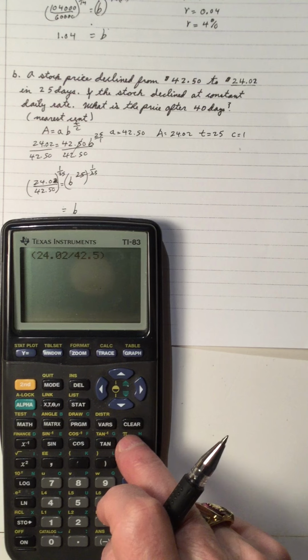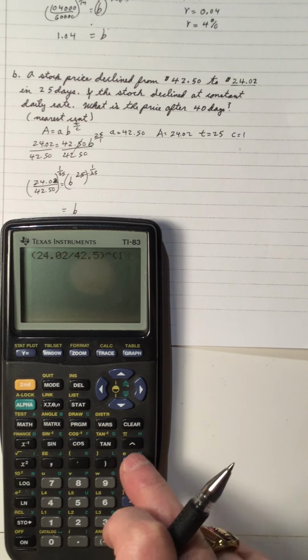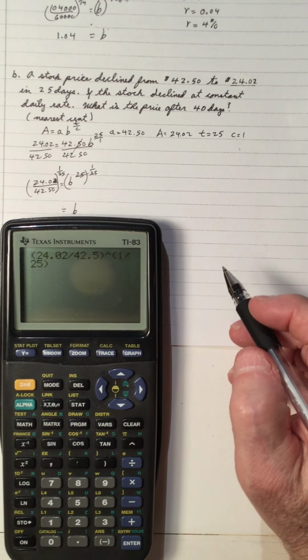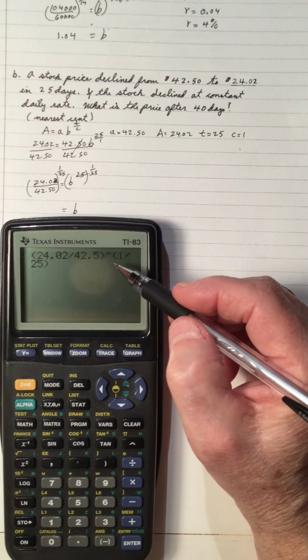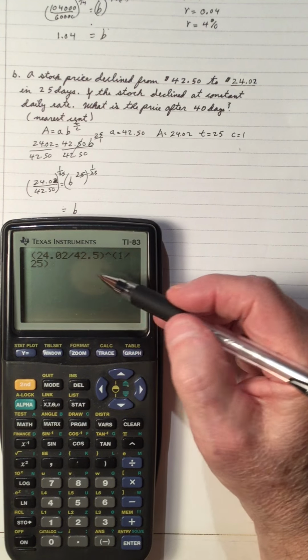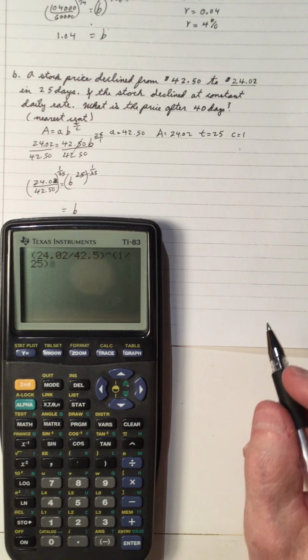I'm going to raise it to a power, and because I raised it to a power, I'm going to put 1 division 25 in the bracket. Remember, if you don't put this bracket here, it will raise this to the 1 power and then divide it by 25. So if you don't put that in brackets, it won't do it right.